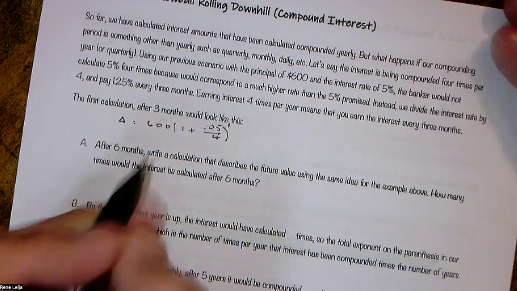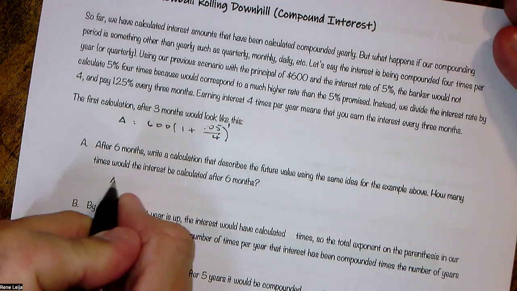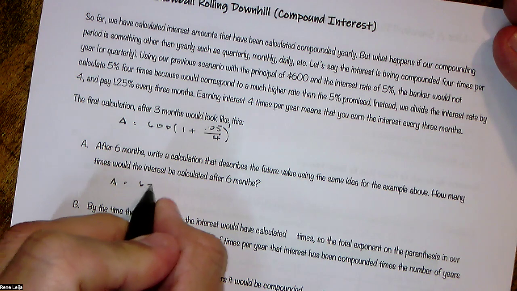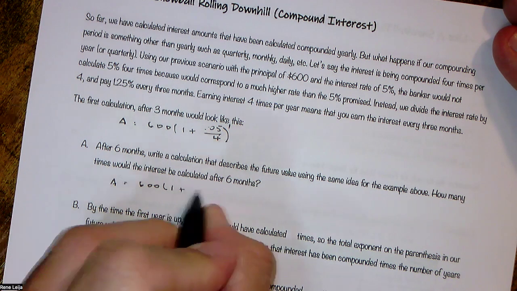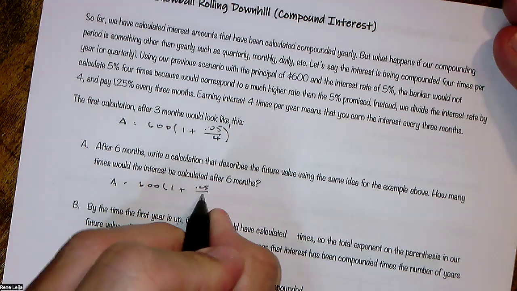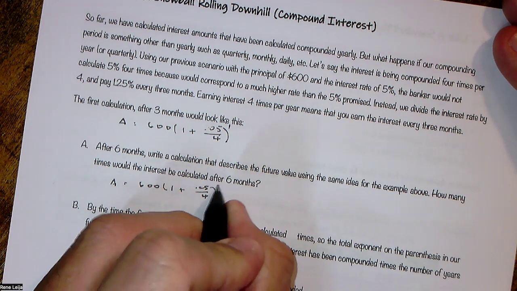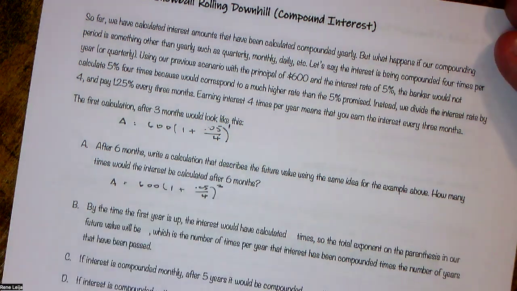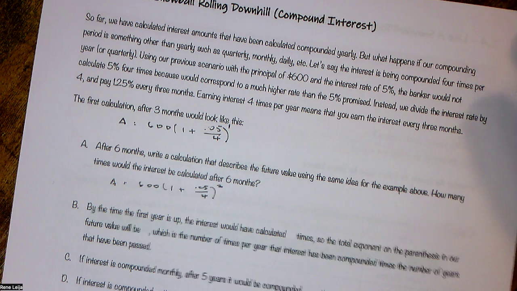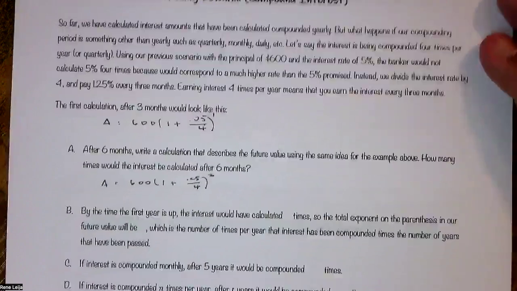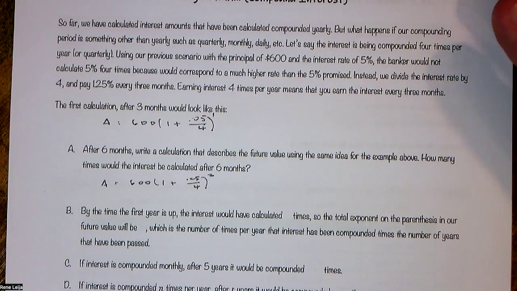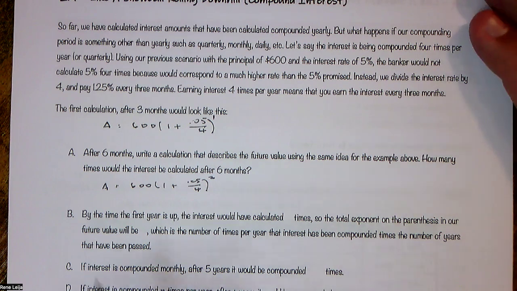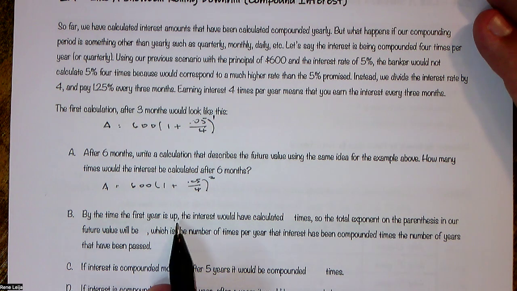So that would mean that our exponent would change, and we would have to raise this to the second power because that would be running into its second cycle for determining how much interest it's going to pay out.